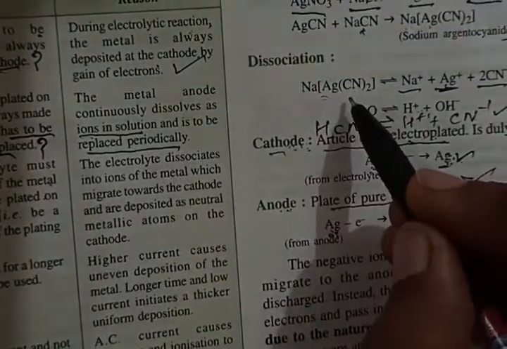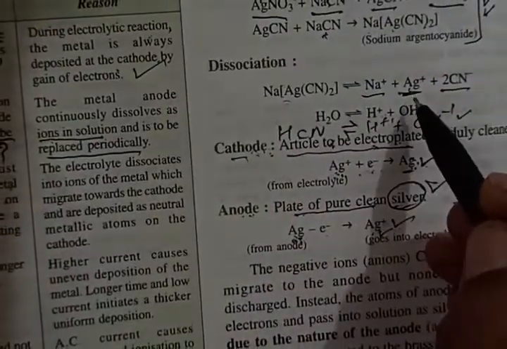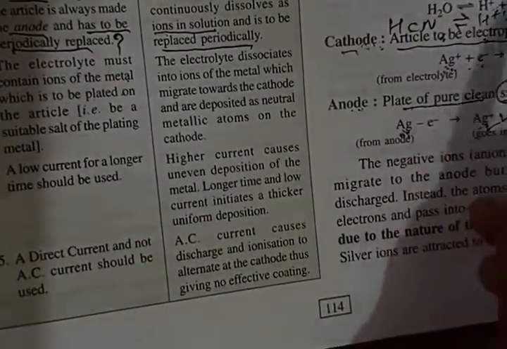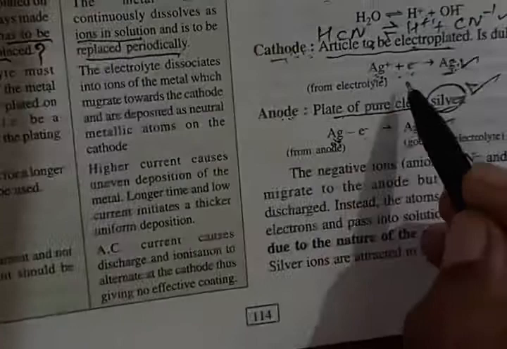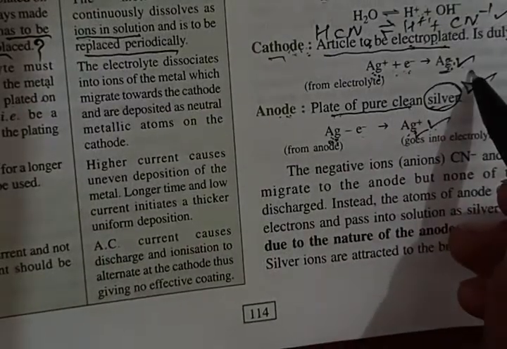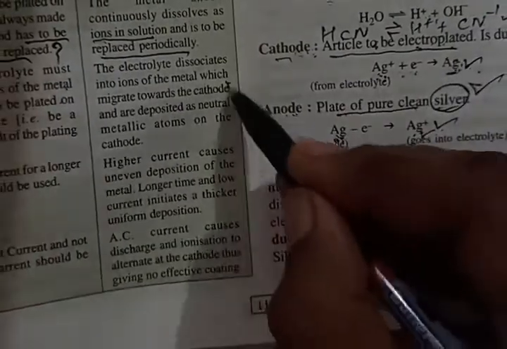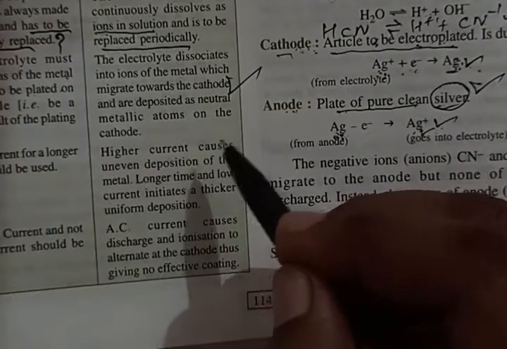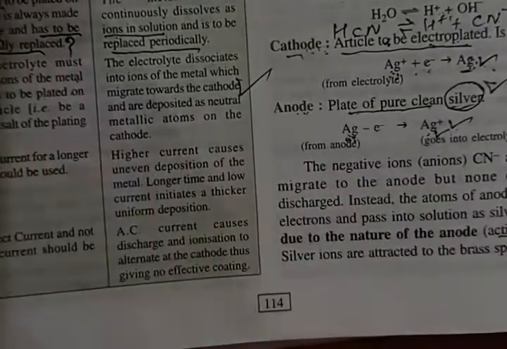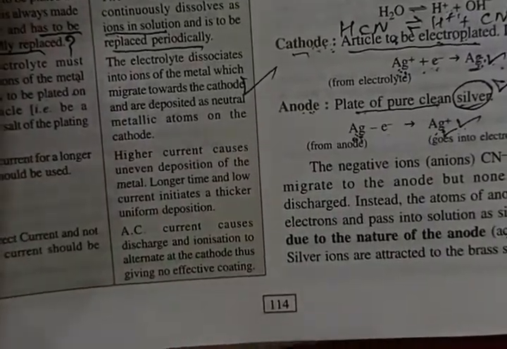Electrolyte dissociates into ions. You will see this electrolyte, sodium argentocyanide, dissociates into silver ions, and it is these ions which migrate towards the cathode. These positive ions migrate towards the cathode and deposit there, right? And that is why the electrolyte must contain metal ions with which electroplating has to be done, right?